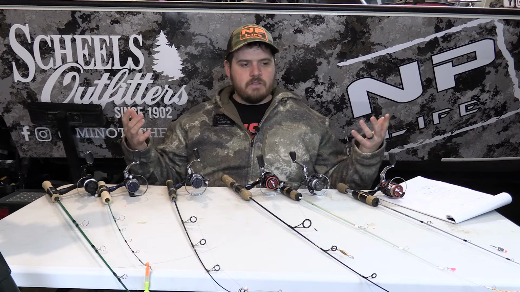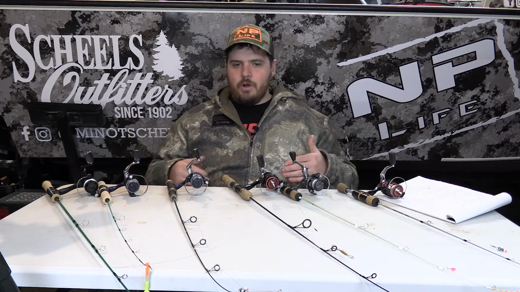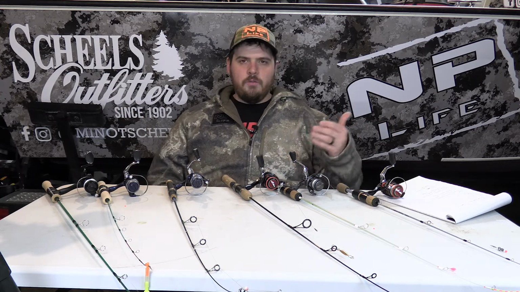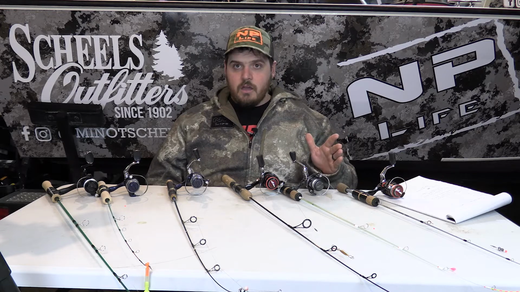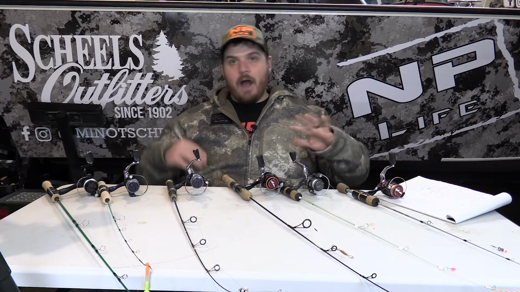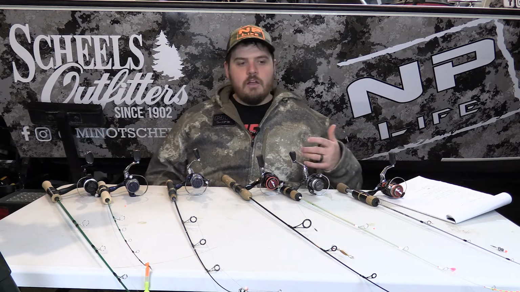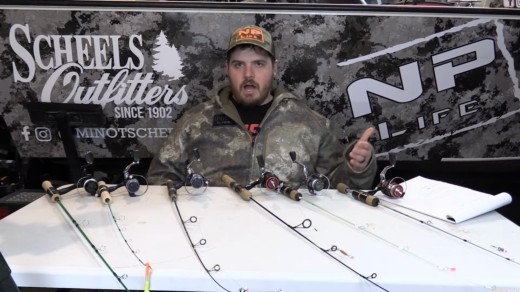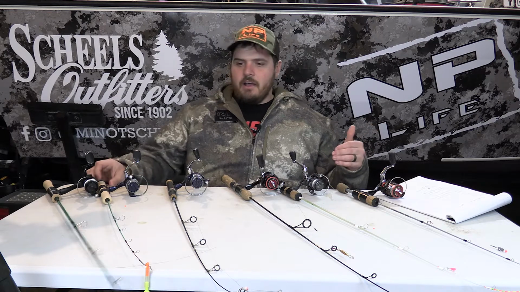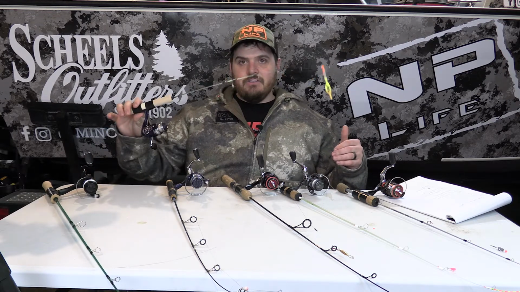The next thing you have to look for is the length. Are you going to be fishing inside some sort of shack? Are you going to be fishing out in the open? Are you going to be standing and going hole to hole? Those all play into what kind of rod and what length you're going to get. So for example, I've got this little guy right here.